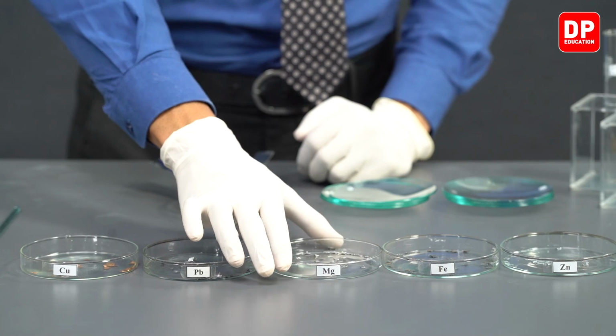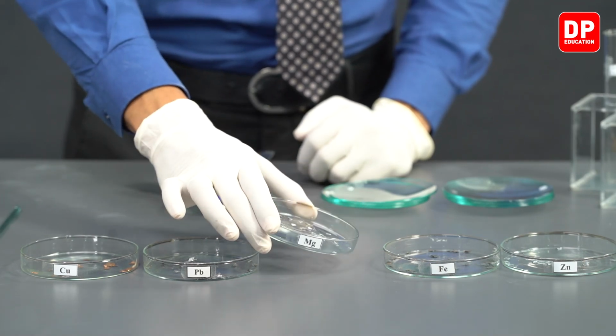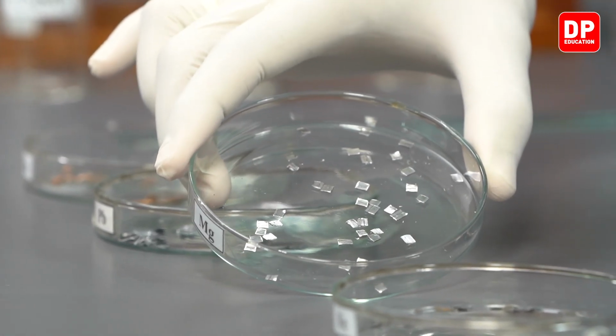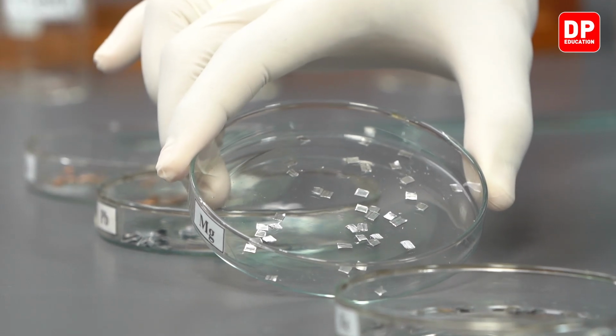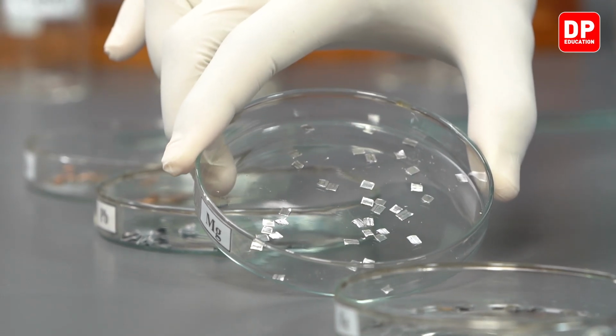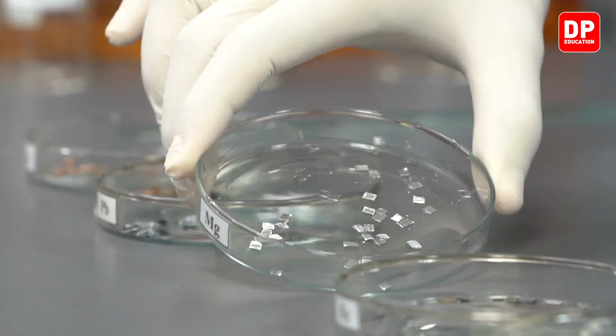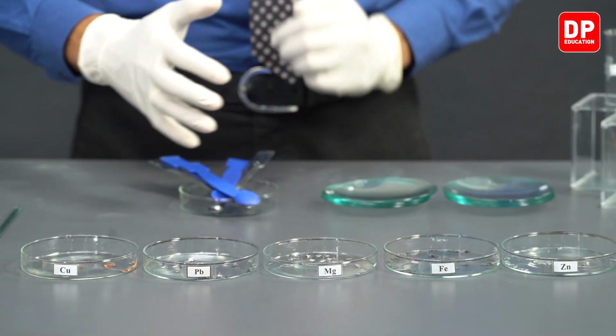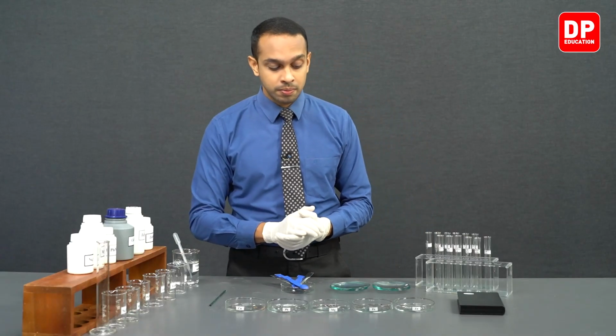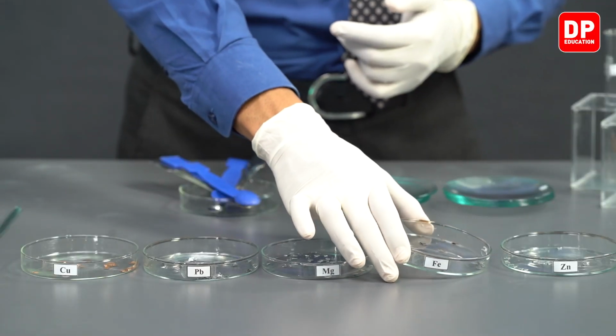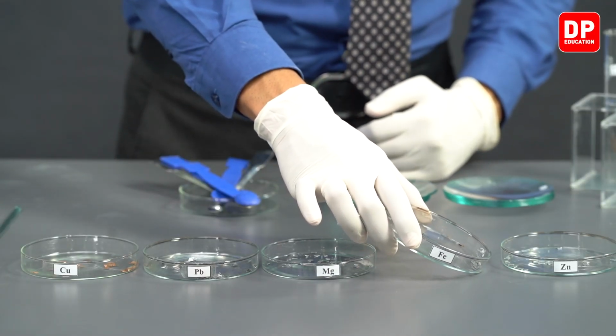And we have magnesium. Keep in mind, students, before you use magnesium, to clean the magnesium strip, otherwise there will be an outer coating that might interfere with our reaction. We have iron.